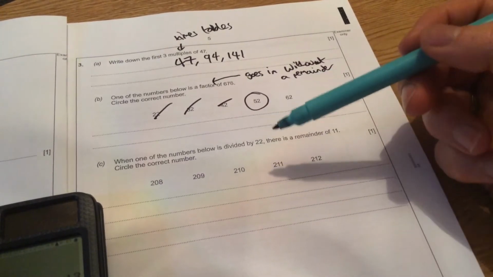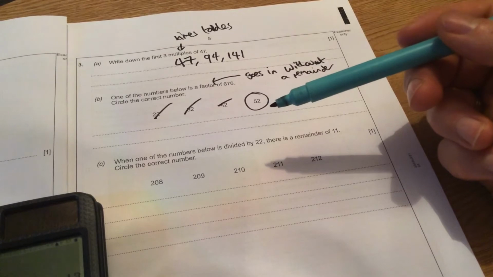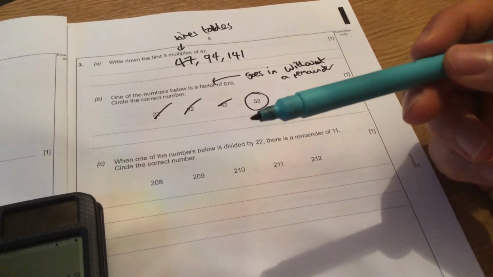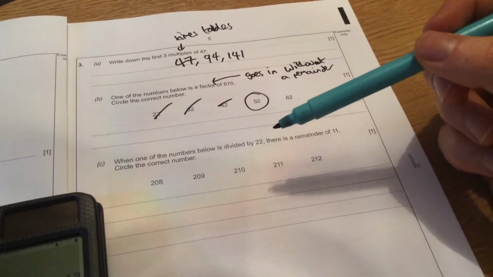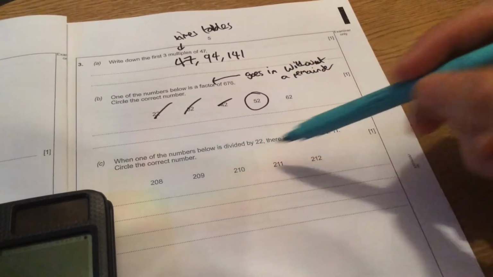When one of the numbers below is divided by 22, there's a remainder of 11. Circle the correct number. Now, the difficulty here is that calculators don't give you remainders when you divide, so it's going to be a bit difficult to do exactly what they've said. But I'm going to try something. These are all in the low 200s.